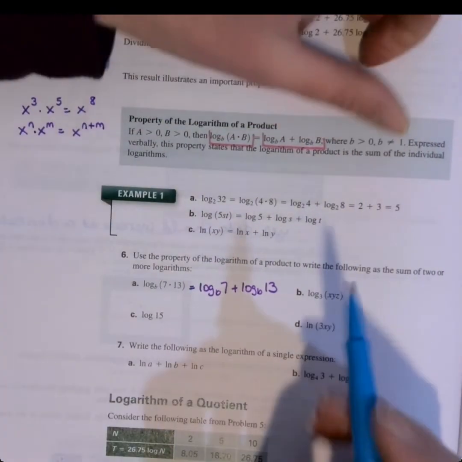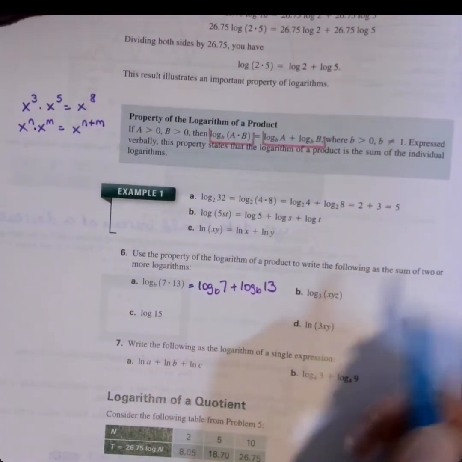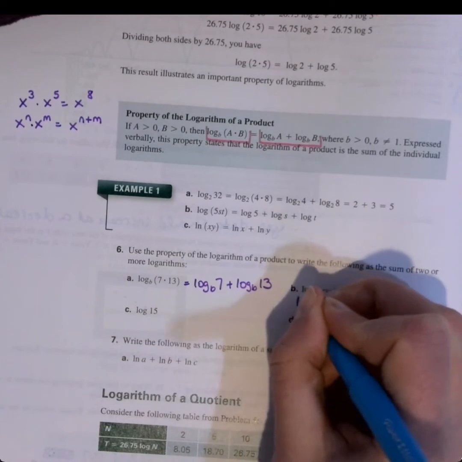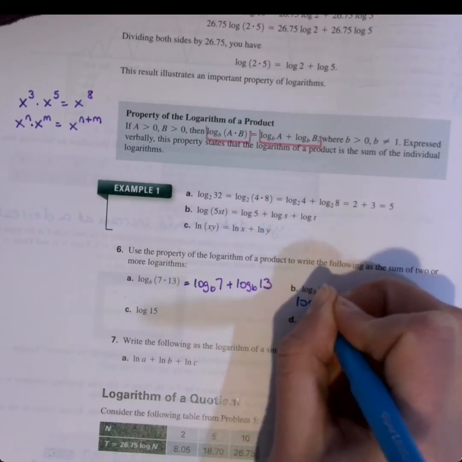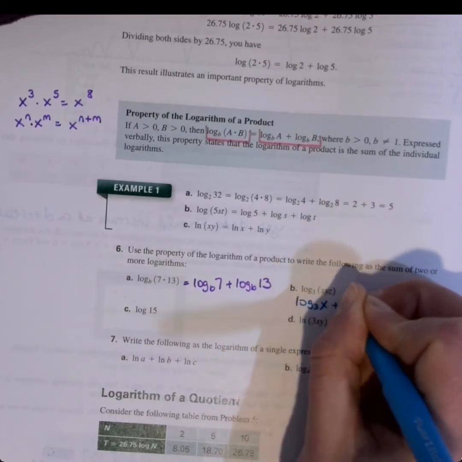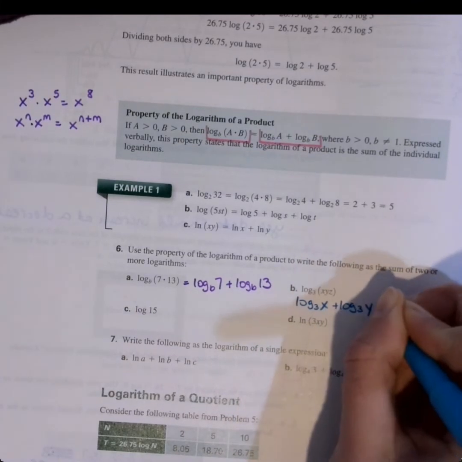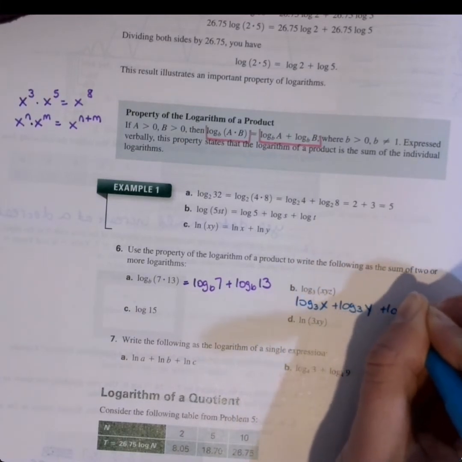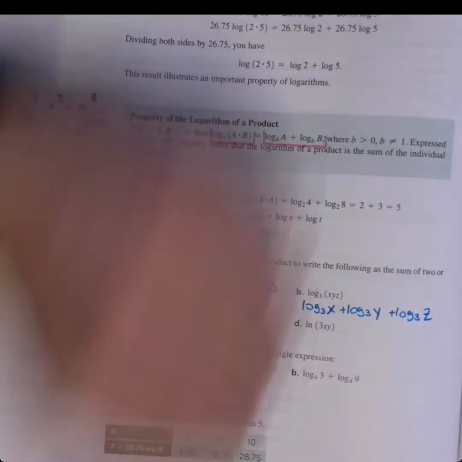There are three things in this product now, x, y, and z. So I'm going to separate into three pieces. So the log base 3 of x plus the log base 3 of y plus the log base 3 of z.